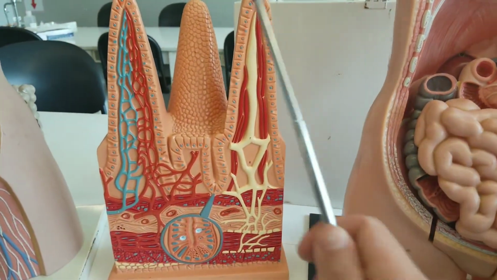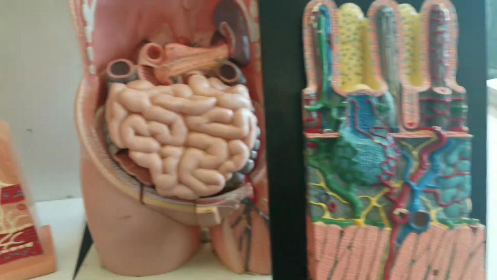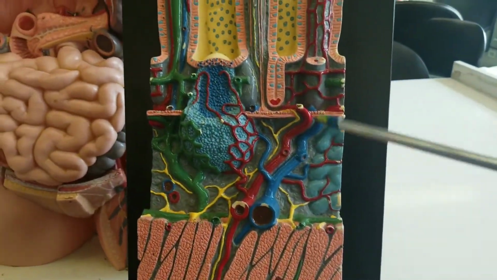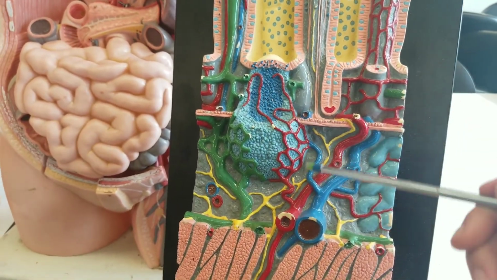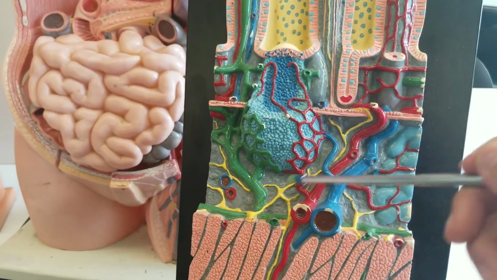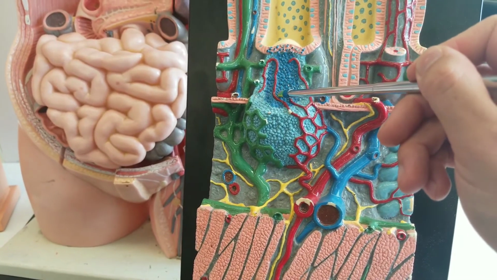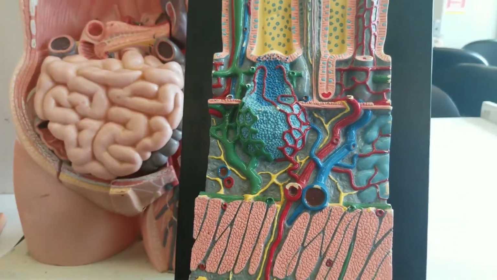The jejunum has very prominent villi. If we're looking at the ileum, this is a better model of the ileum because this has a large lymphoid follicle. This could be a Peyer's patch that's dipping into the submucosa. Here's a germinal center of that lymphoid follicle.